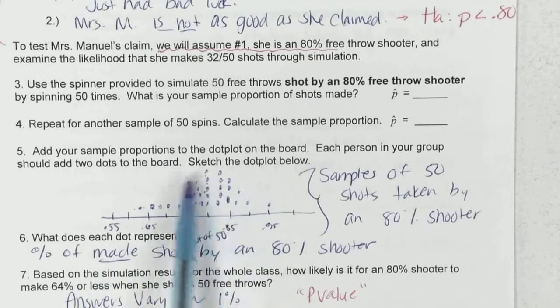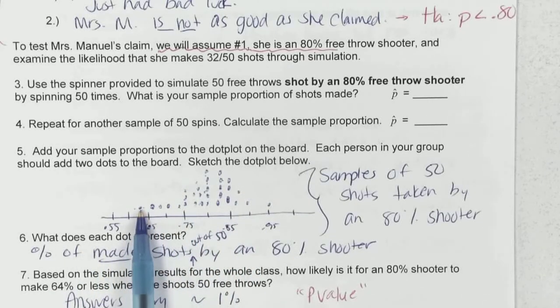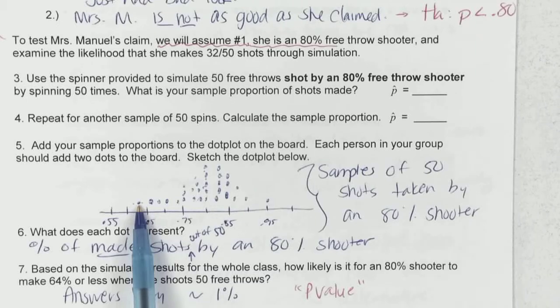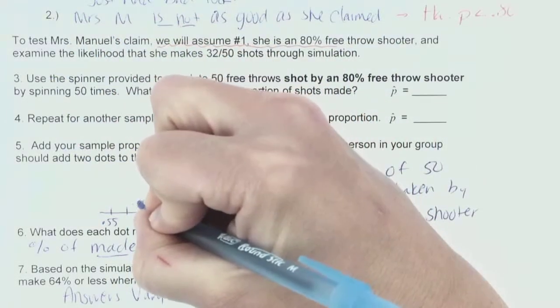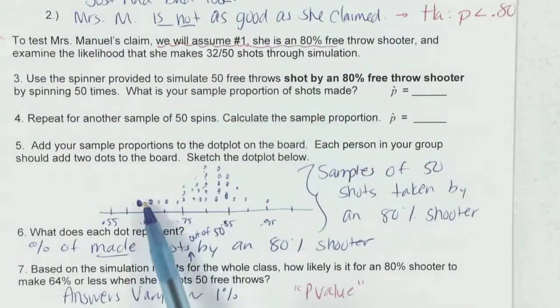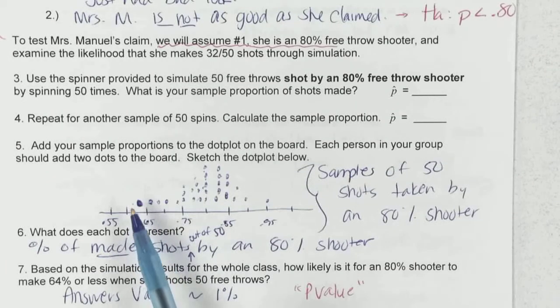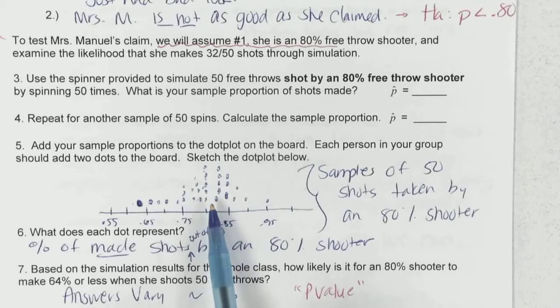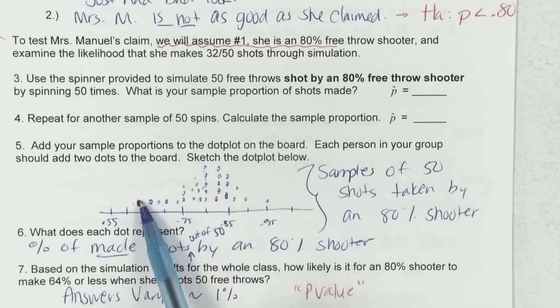Well, from this simulation, 64%, that dot right there, that was an outcome of 64% that occurred purely by chance from someone who was an 80% success for free throws. Getting that or less, how unusual is that?